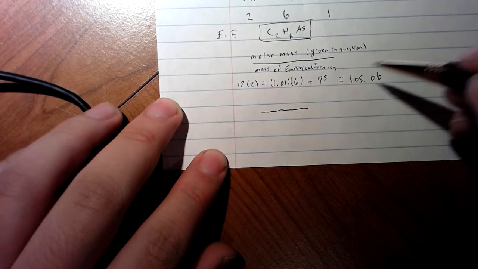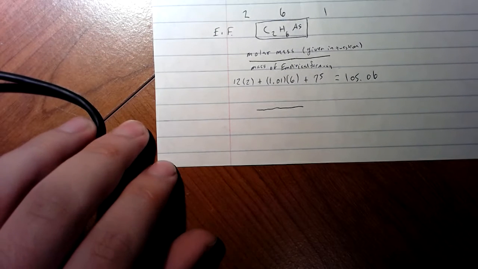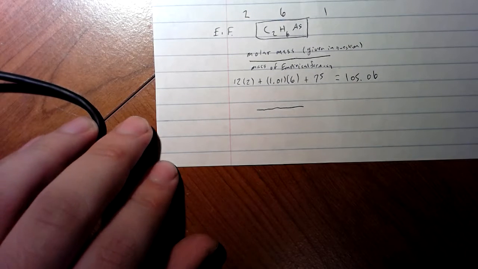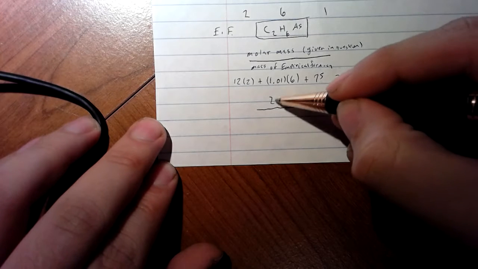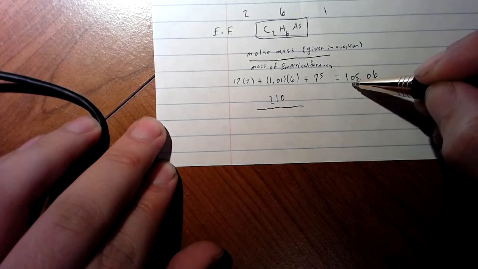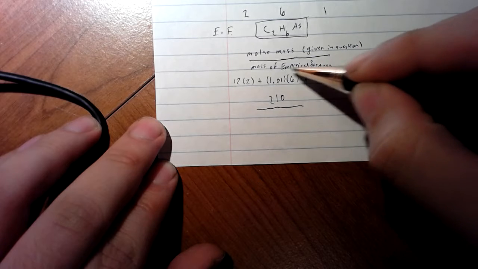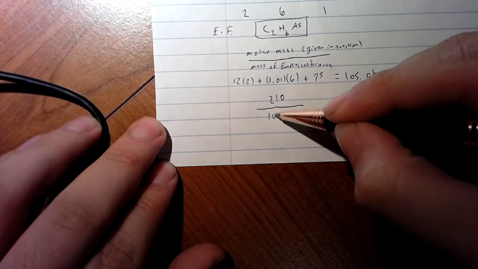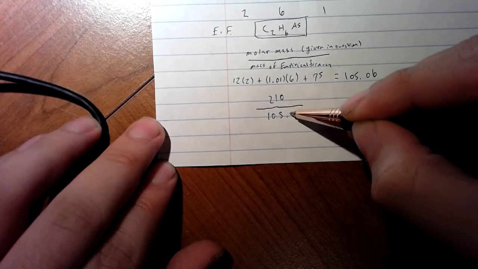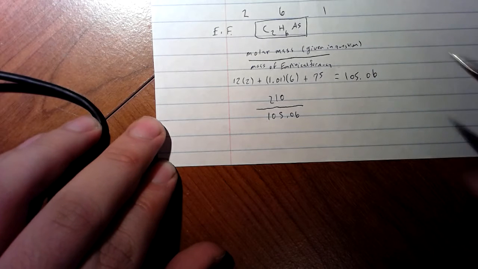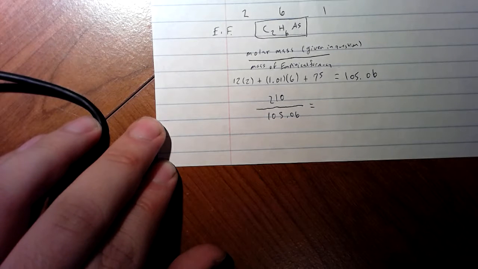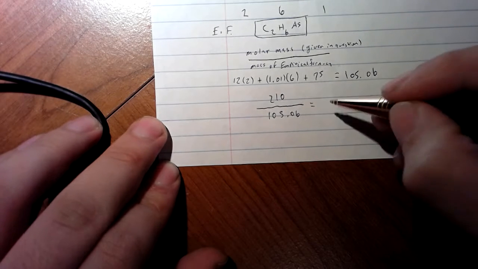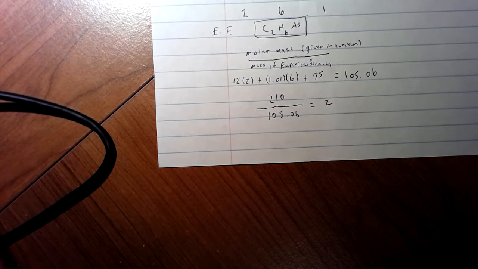Okay, so now we can go ahead and set up this ratio. So the molar mass is given in the question, and it is 210. So I put 210 there, and then the mass that we get from the empirical formula goes in the denominator. So that's 105.06. Now we divide these numbers. So 210 divided by 105.06, and we get approximately 2.